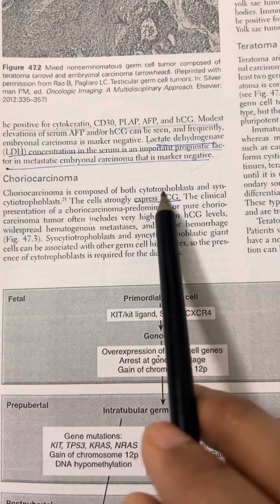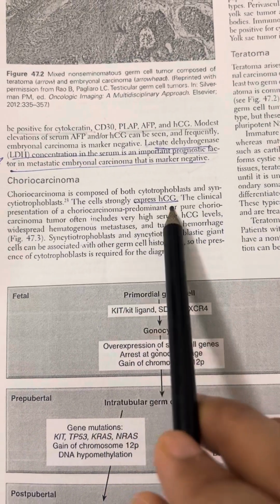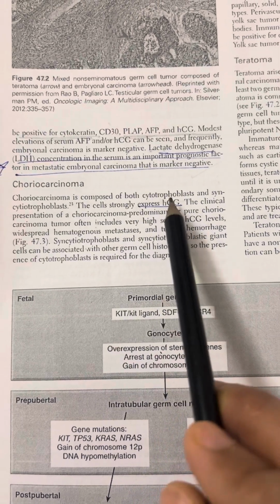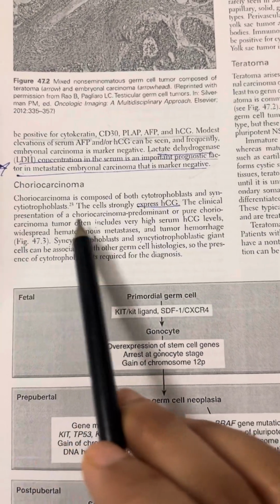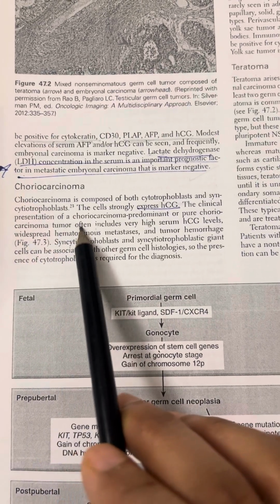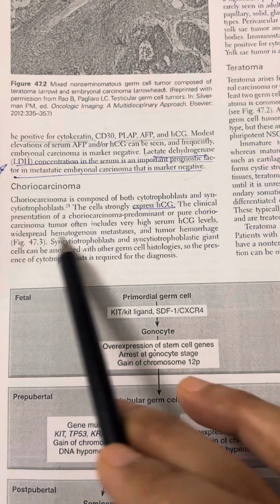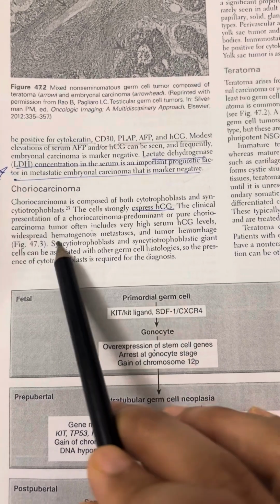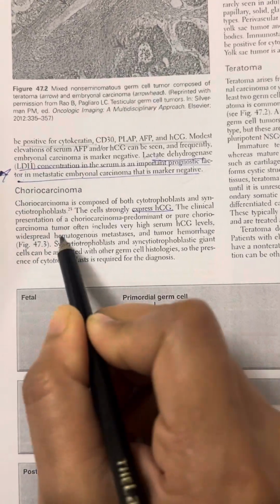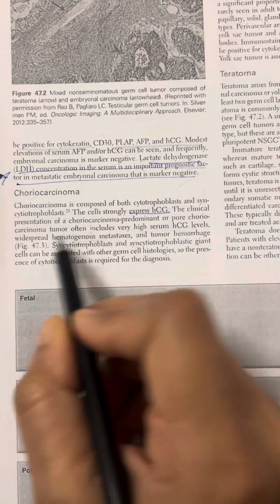Now second is choriocarcinoma. Choriocarcinoma is composed of both cytotrophoblast and syncytiotrophoblast. Cells strongly express HCG. The clinical presentation of predominant or pure choriocarcinoma often includes very high serum HCG levels, widespread hematogenous mets, and tumor hemorrhage.